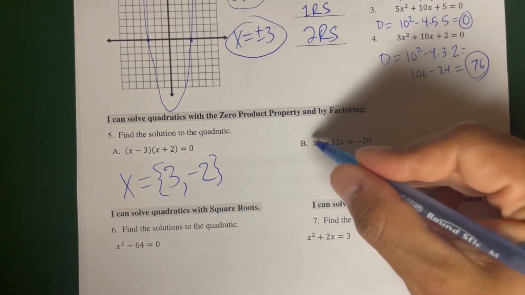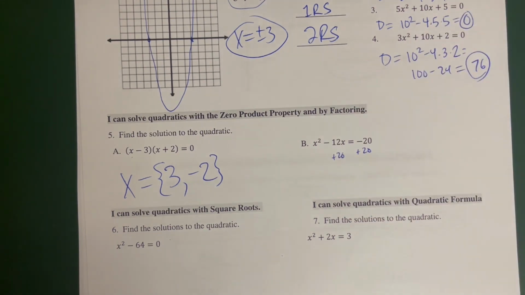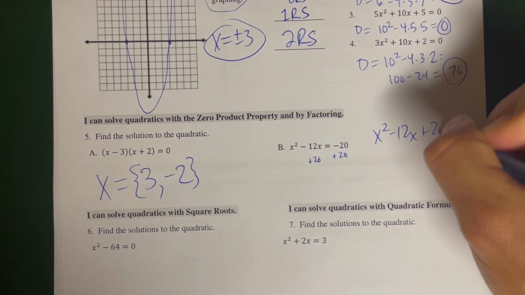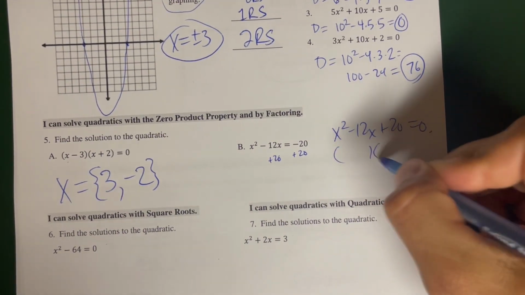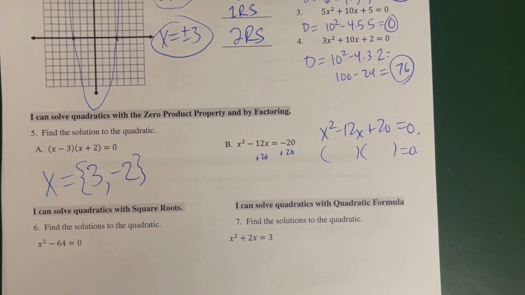In order to solve by factoring in part B, I'm going to get it equal to 0 by adding 20 to both sides. Let's rewrite it as x squared minus 12x plus 20, and that's equal to 0. And I'm going to factor it like this, and then we're going to see if we can find the roots from there.